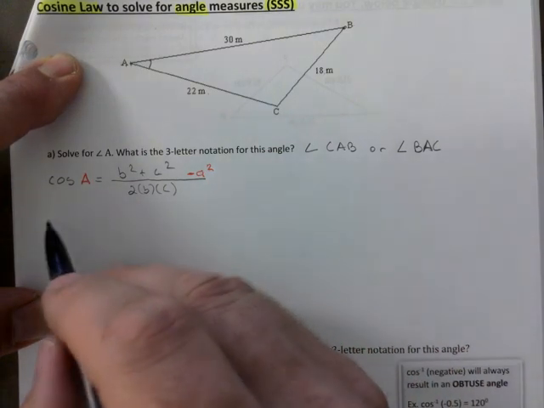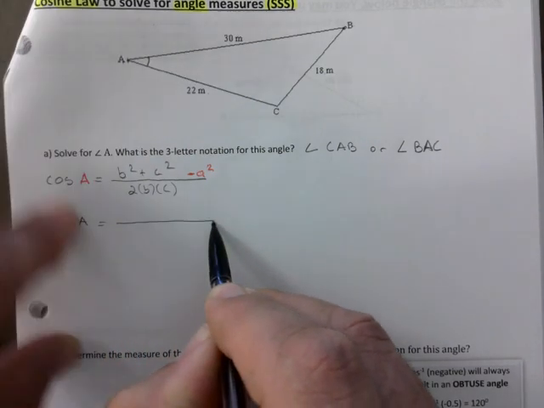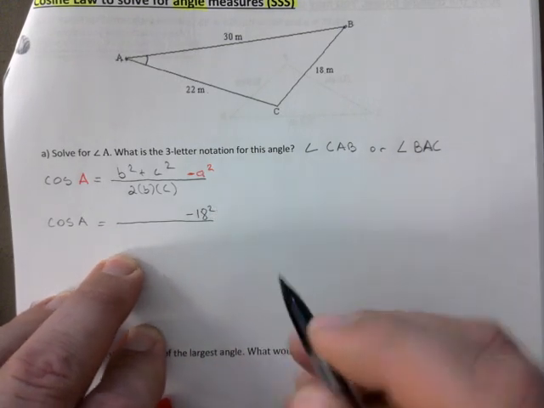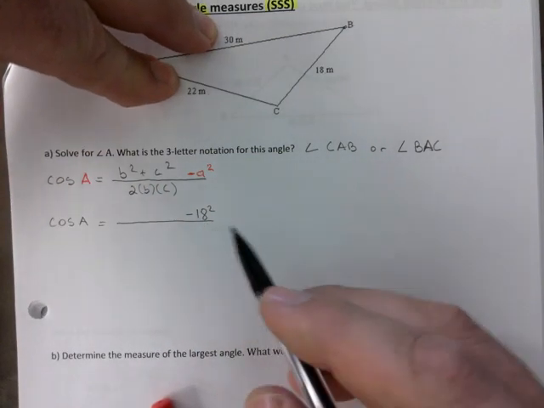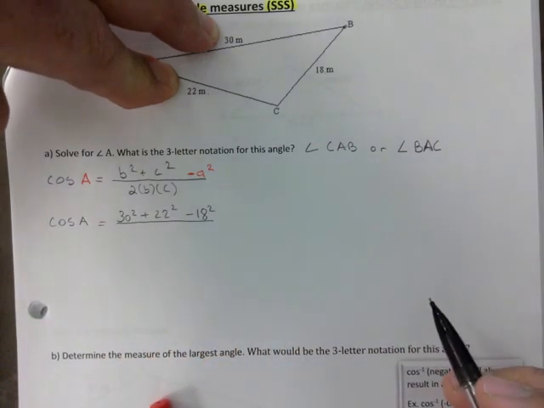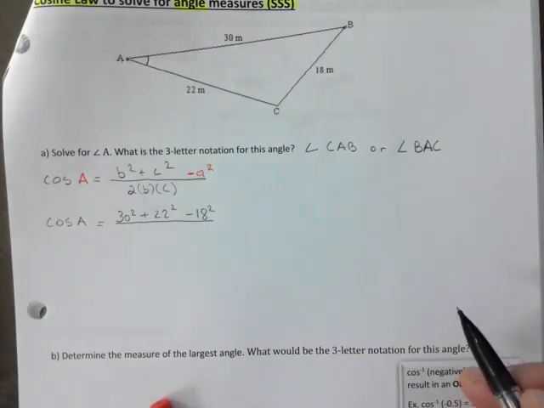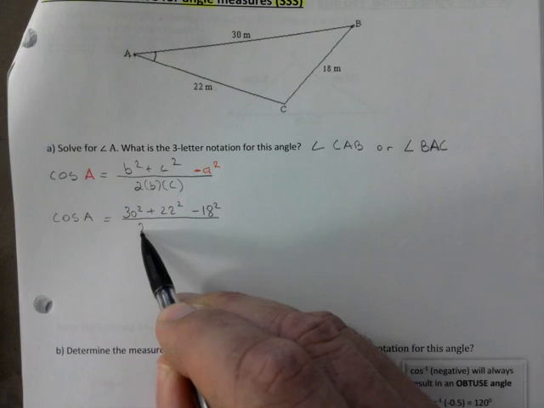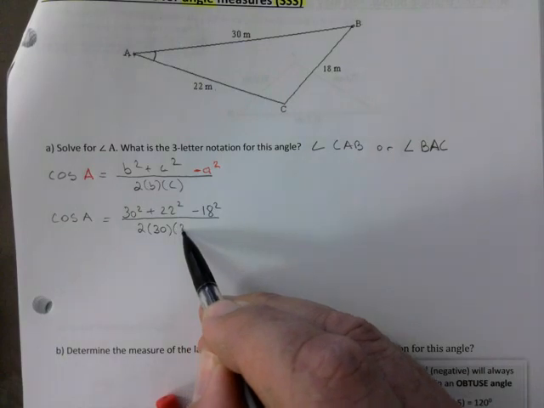And here we go. Cosine of angle A is, I go and look at the number, that's 18. I'm going to go minus 18 squared. And then you take the other 2 sides, which is 30 squared plus 22 squared. I actually probably mixed them up on the formula, but I hope you're okay with that because order doesn't really matter. And then you go 2 times b, right? That first number times the second number.